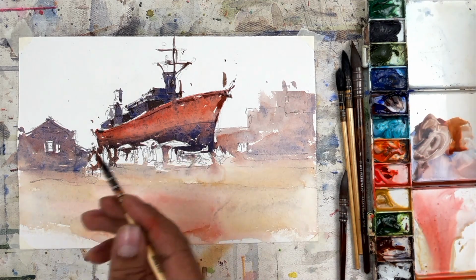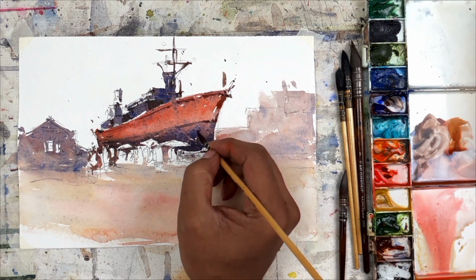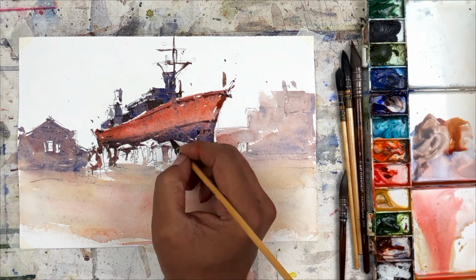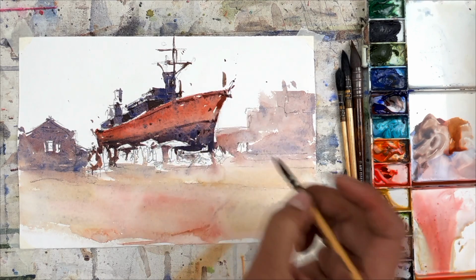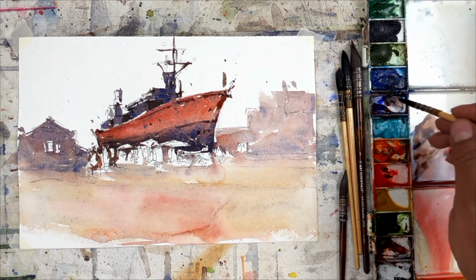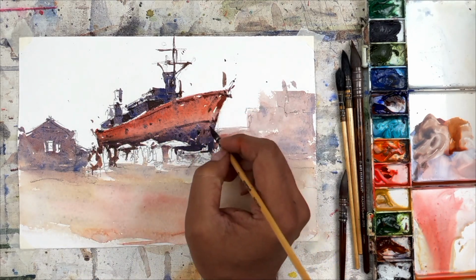Why do we paint? Just understand why we paint. We paint because we want to get pleasure. We want to feel good. We want to discover. We want to have self-realization. We want fulfillment in our life, whatever it is.